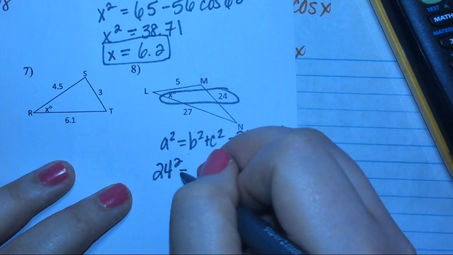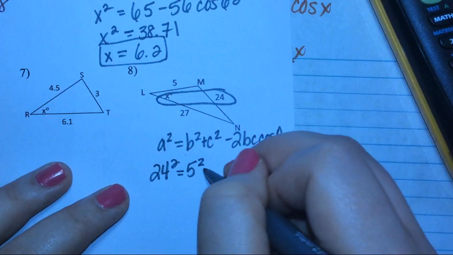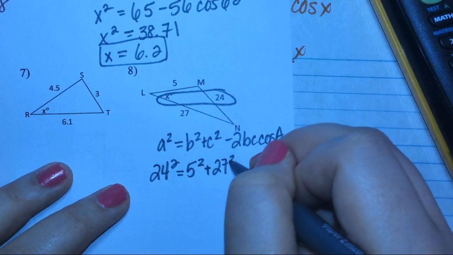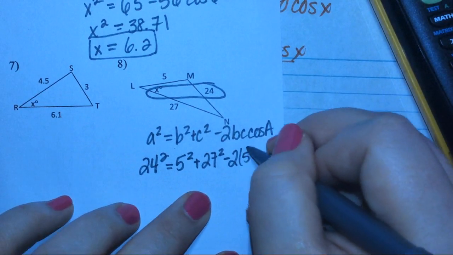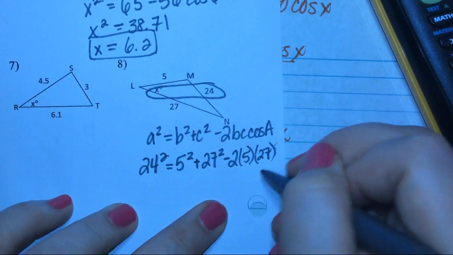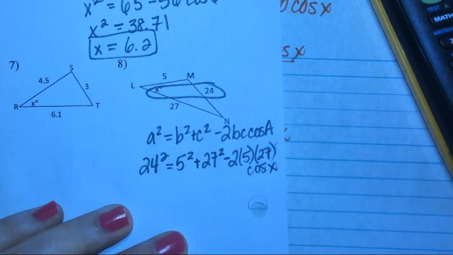So 24 squared equals, doesn't matter which one I pick, I'm going to do 5 squared plus 27 squared minus 2 times 5 times 27 cosine of x. I'm out of room.